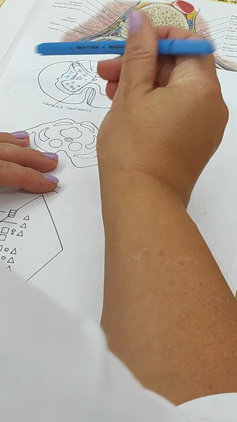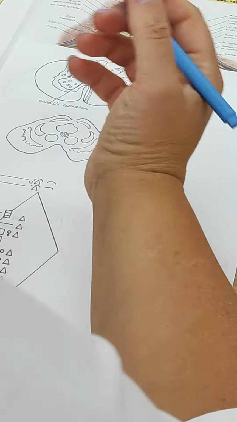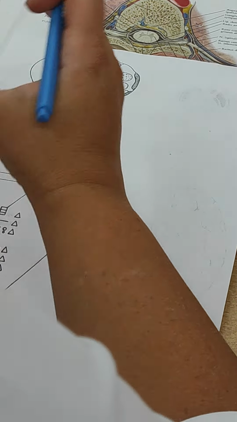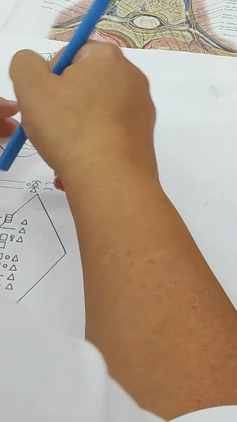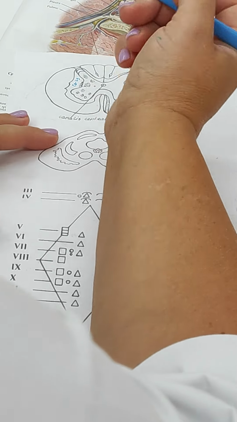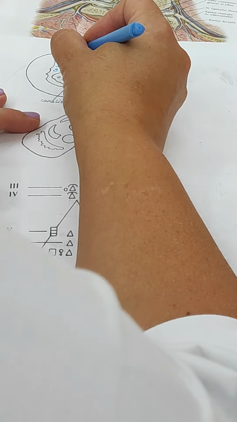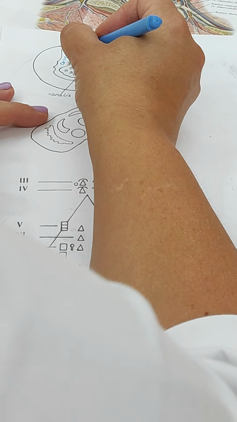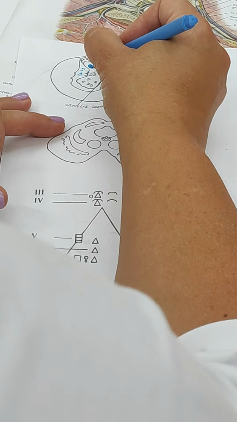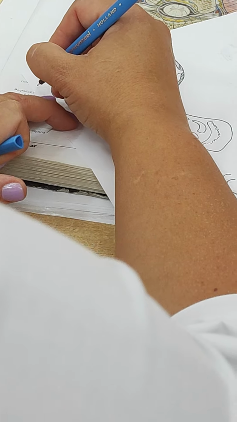That is a group of neurons which are called ganglia or nuclei. So, in the posterior horn, in the middle of the horn, we have sensory nuclei, that's why I colored it blue. Sensory nuclei, which has the name nucleus proprius.